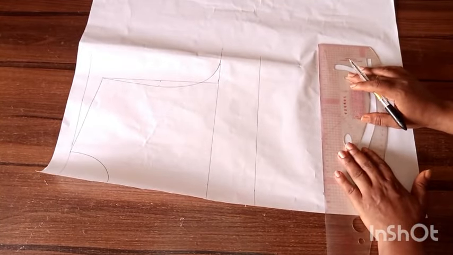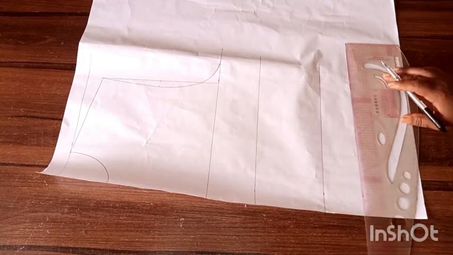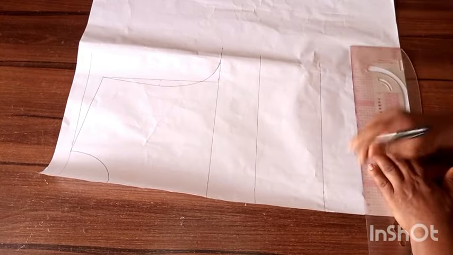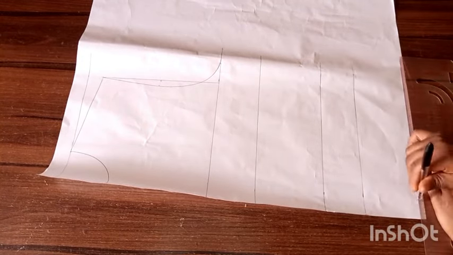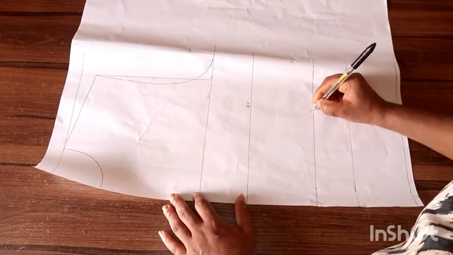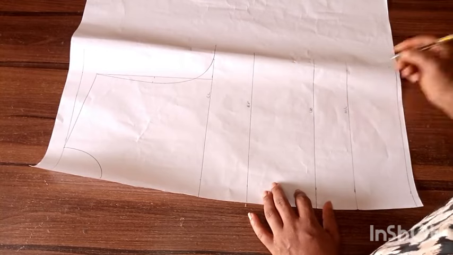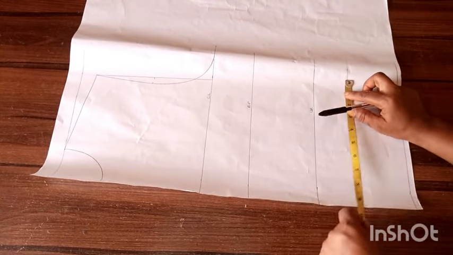So now I'll draw horizontal lines at the points that I marked, so we will not be confused. I will need to label these lines: my chest line, bust point, under bust, half length, and the blouse length.